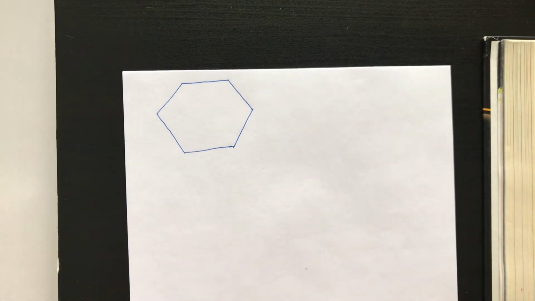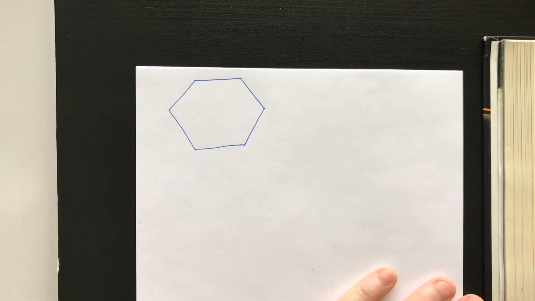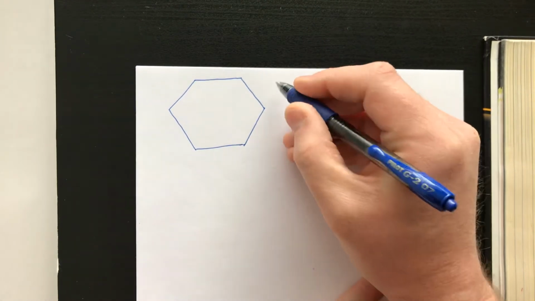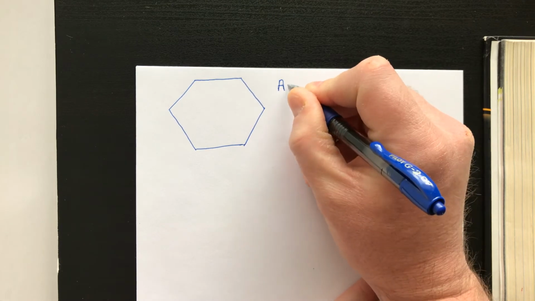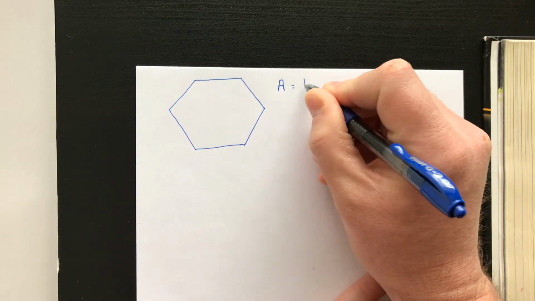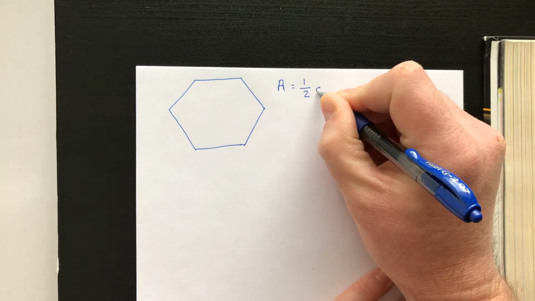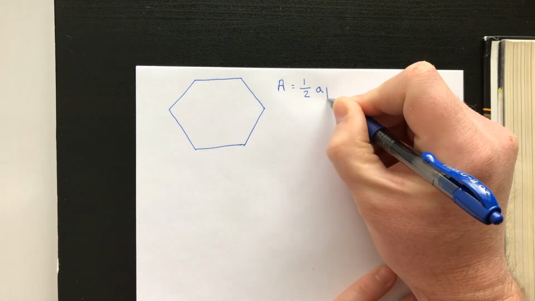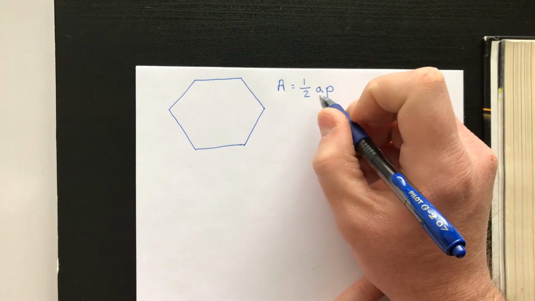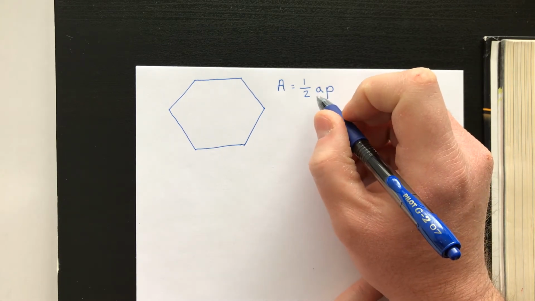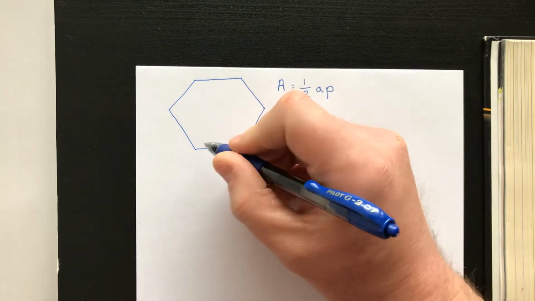With any polygon, a hexagon, a square, a triangle, an octagon, anything, you can use the same formula to find the area of it, okay? The formula for the area of a regular polygon is equal to 1/2 lowercase a times lowercase p. Now, this a is called the apothem, all right?